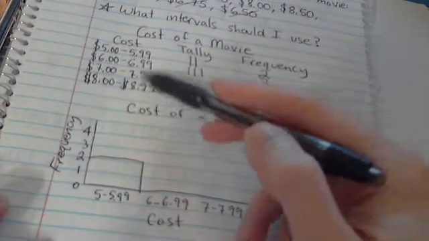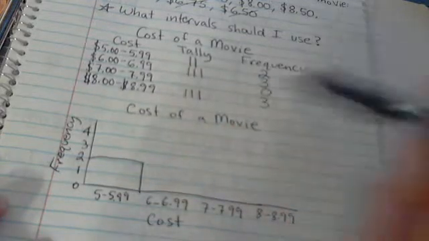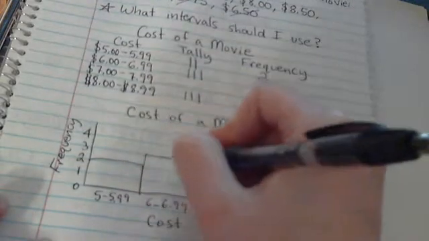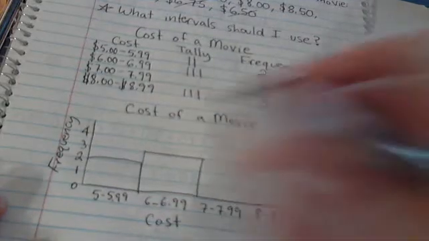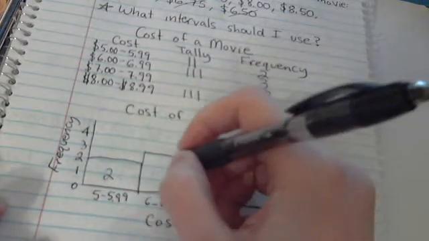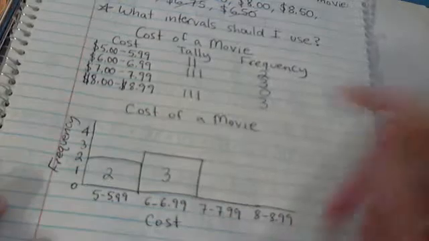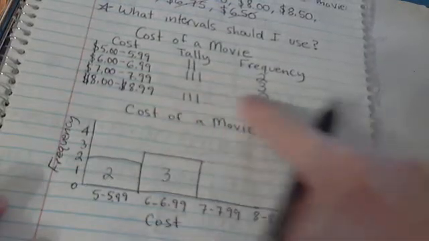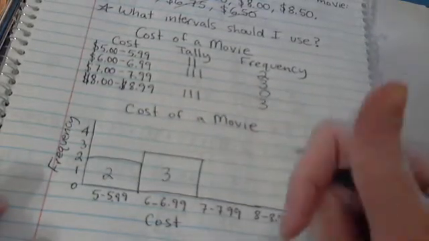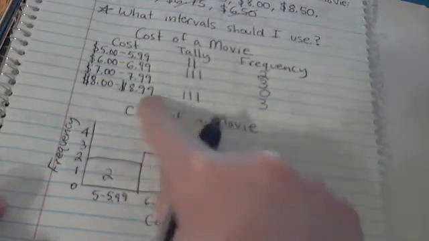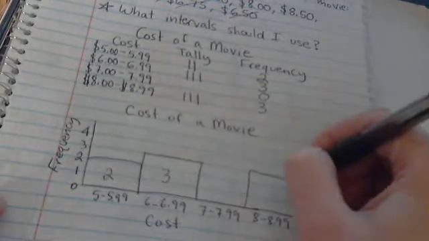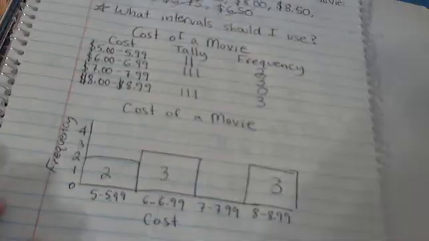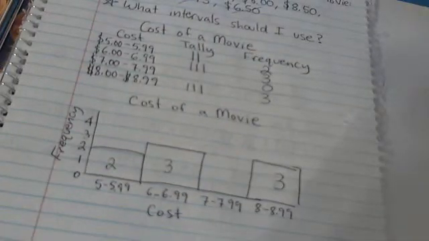Okay, how many are between 6 to 6.99? Looks like there's 3. Okay, remember, no space, they're touching. And if it helps you, you can just write the numbers inside. That's fine. How many are between 7 and 7.99? Looks like none. I'm going to leave it blank. And how many are between 8 and 8.99? Looks like 3. So I'm going to put that there. I'm just going to write the number in there because it helps me. All right, so that's really all you had to do.